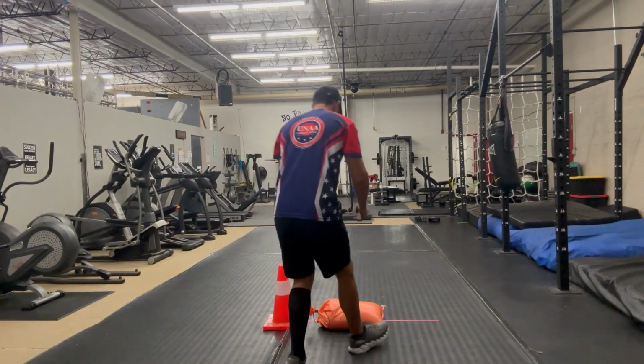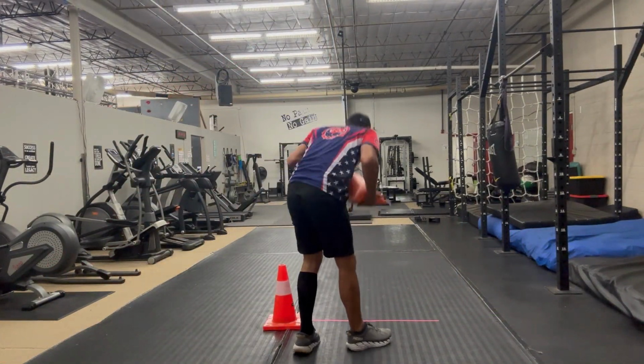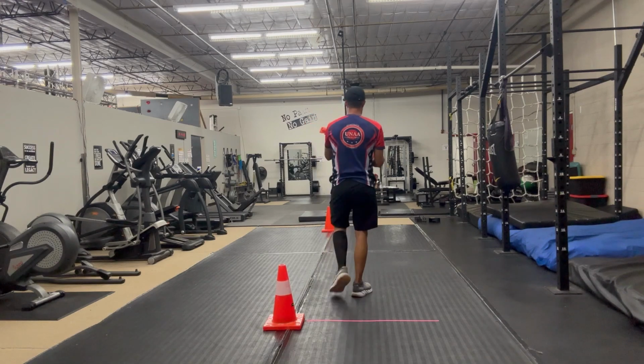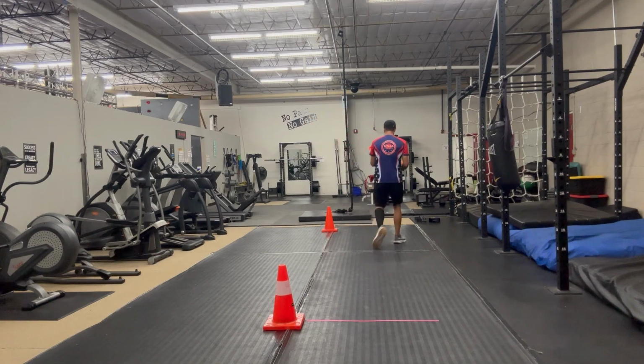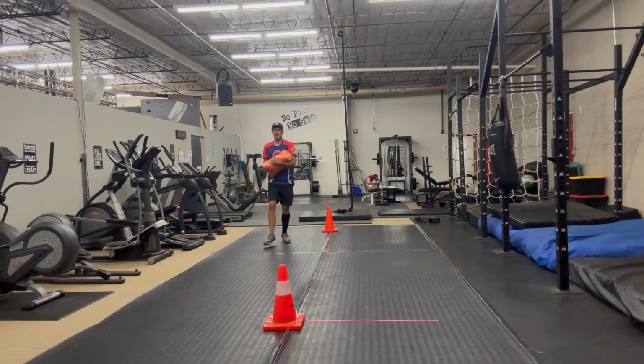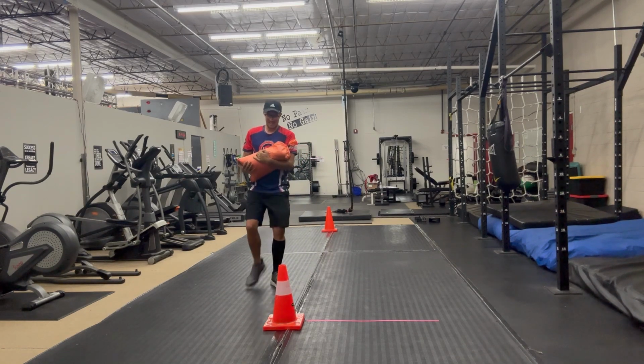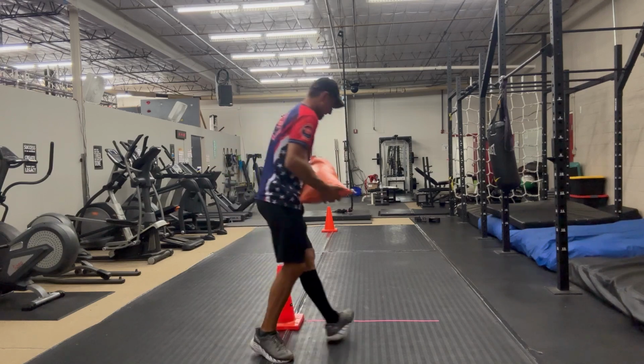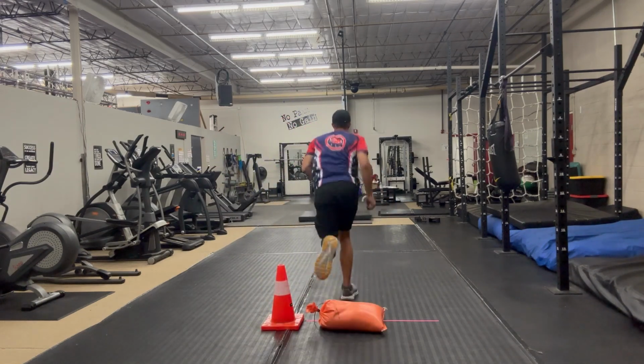For the sandbag carry, you're going to pick up the sandbag, go down and around the cones, and bring them back to the start. For this carry specifically, you are not allowed to sling it over your shoulder. You have to carry it. Also, please be careful. Do not just grab it by the top, because they can and will break if we are not careful.